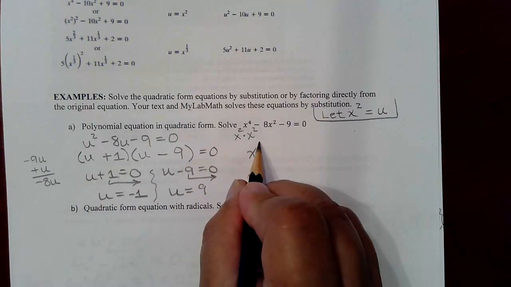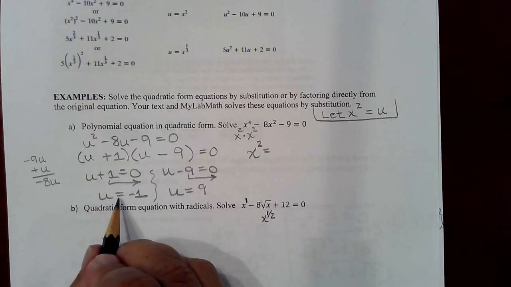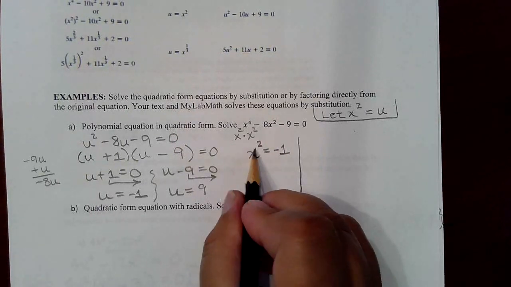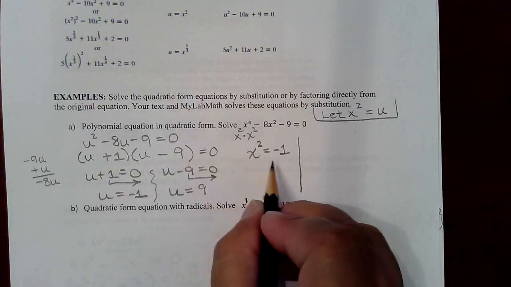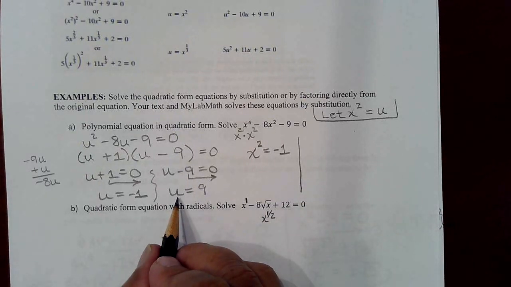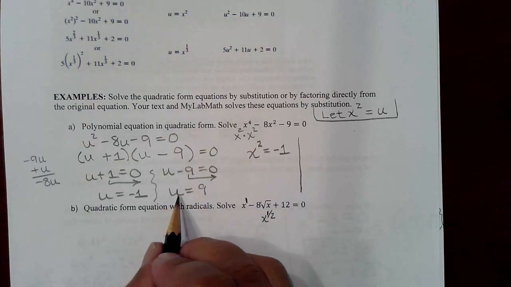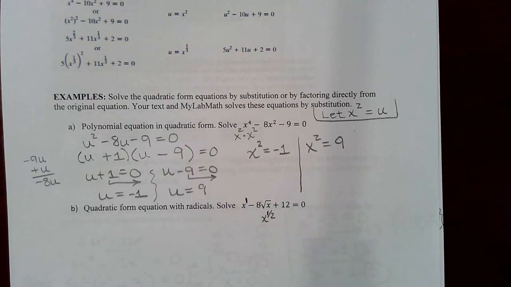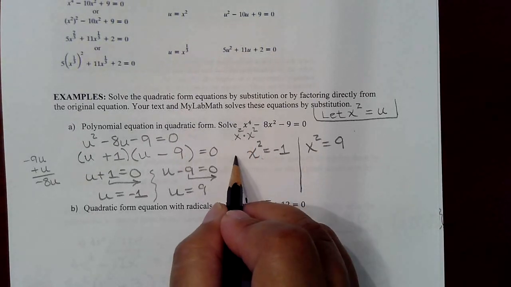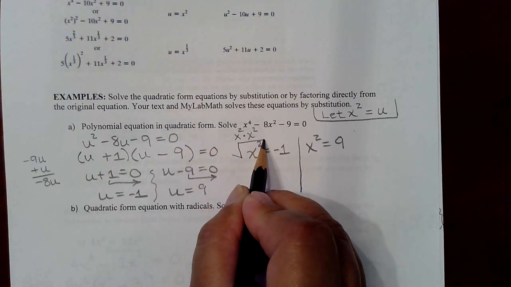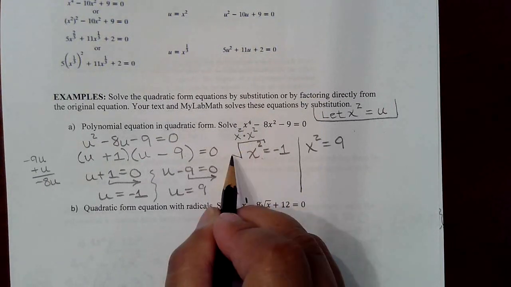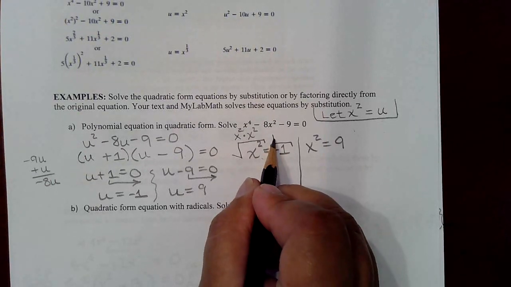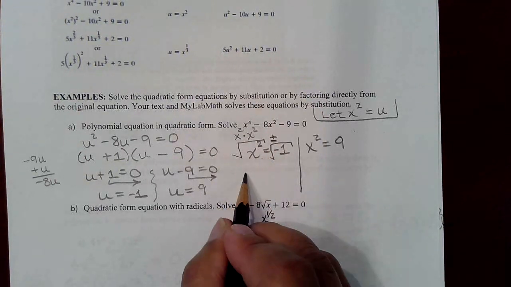So that means we now have x squared is equal to -1, and we can solve that to get two solutions. We know we're going to get two solutions because it's a second degree equation. And we also have this other little equation. U is equal to 9. Well, u is equal to x squared, so that gives us this equation. When you solve each one of these, you just use the square root property. Take the square root. Don't forget, a square root is an even type of root, so when you take the square root on the numeric side, you need to report both the positive and the negative root.